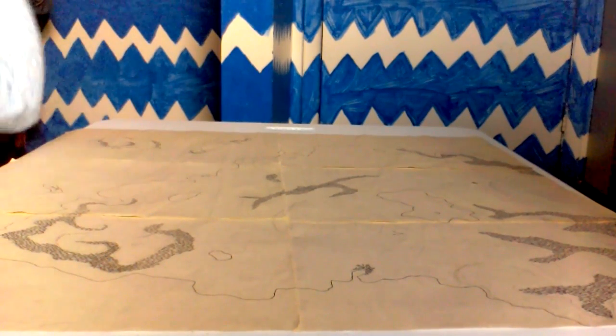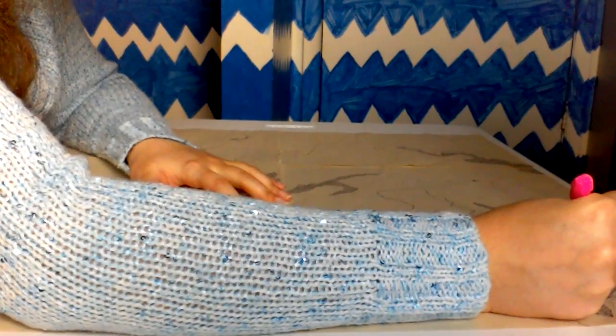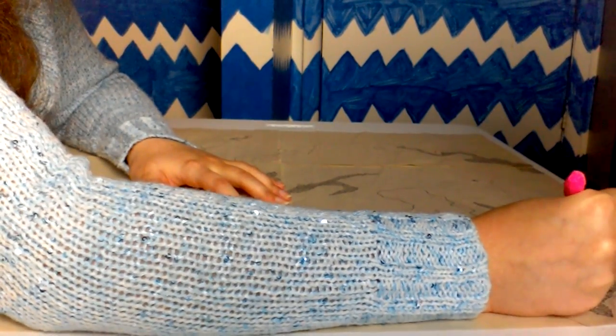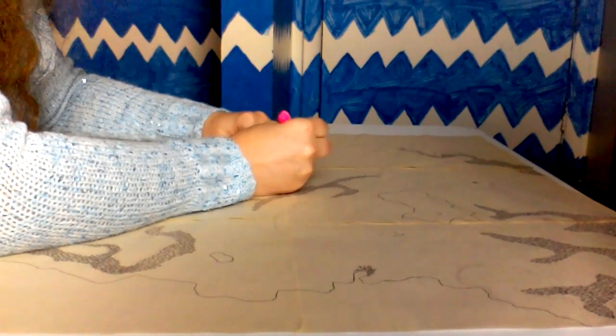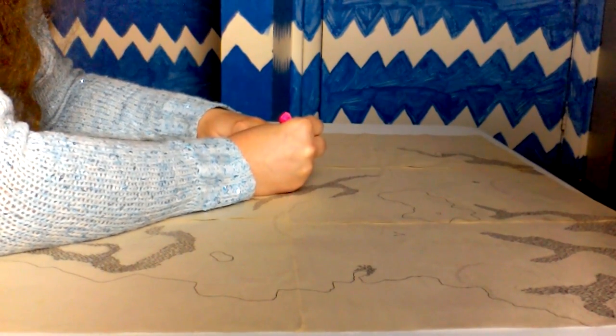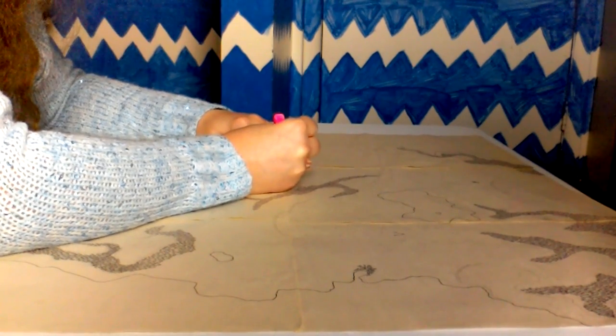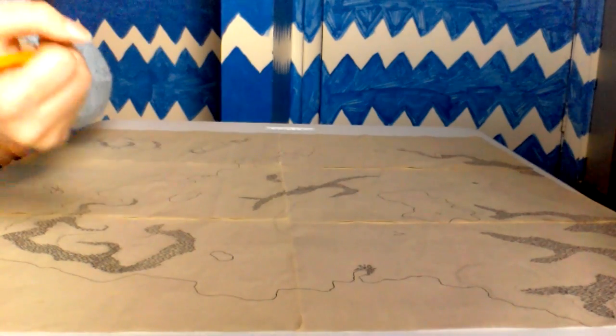Okay. And then just some little scattered trees here and there to mark that the forests are not the only trees. I do want a bit more visual reference.